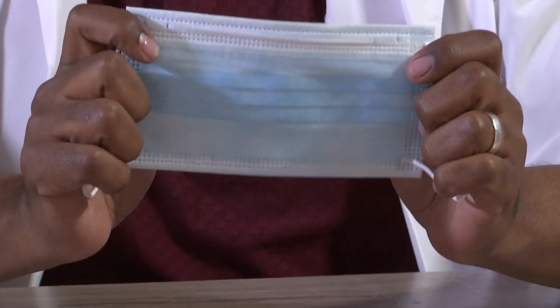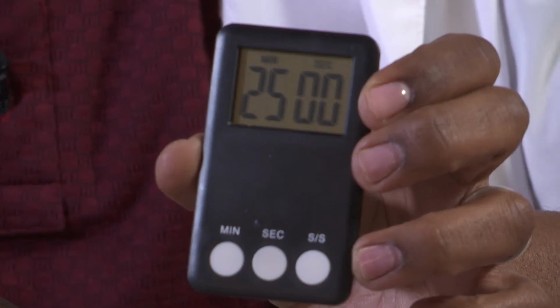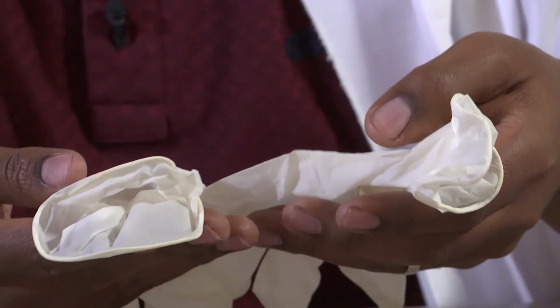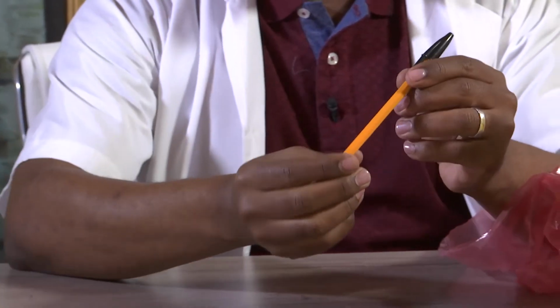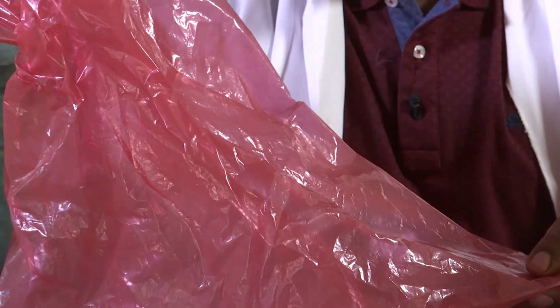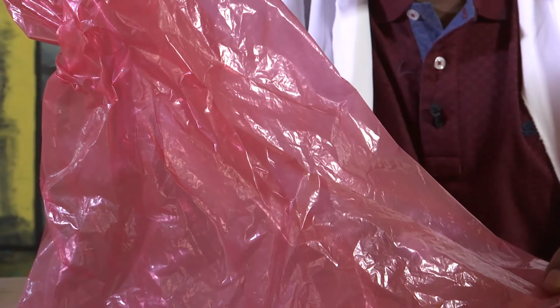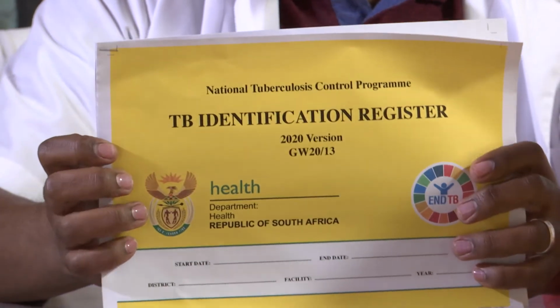At all times in the clinical settings, due to COVID-19, we should be wearing our masks. 1, you need a timer. 2, you need gloves. 3, you need blotting paper. 4, you need a sharps container. 5, you need a pen and a sharp permanent marker. 6, you need a biohazard disposable bag. 7, you need a TB identification register. You also require a patient clinical record or ART stationery.